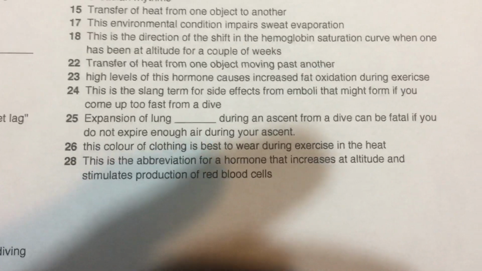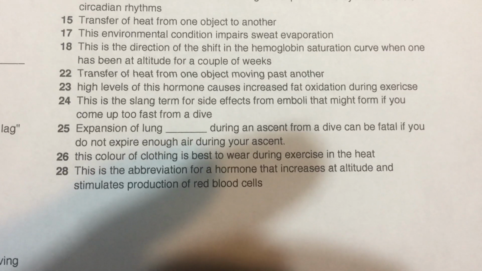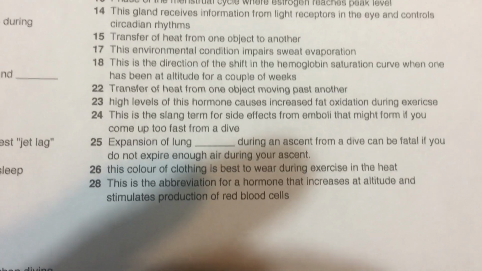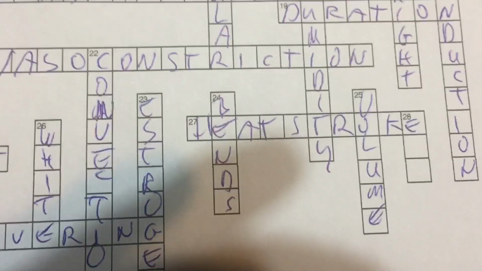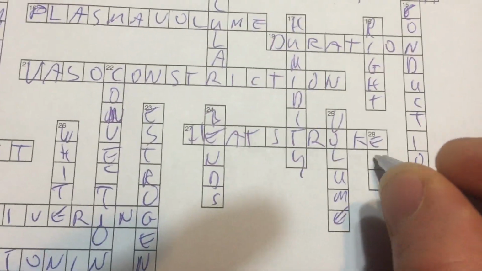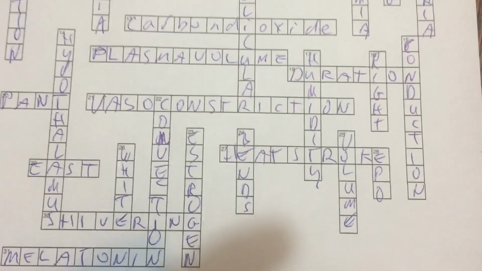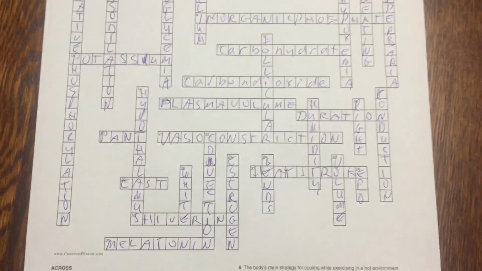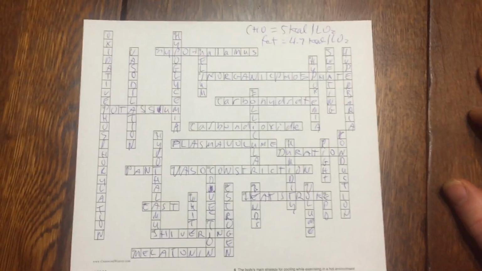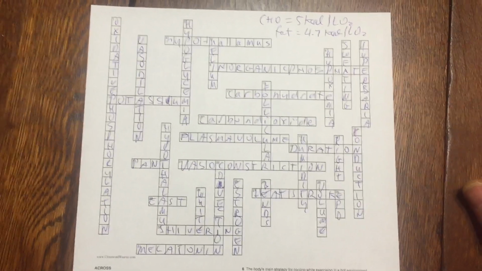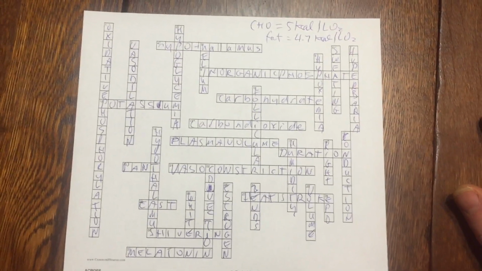28 down, this is the abbreviation for a hormone that increases at altitude and stimulates production of red blood cells. The answer here would be EPO, and that stands for erythropoietin, which increases at altitude and causes an increase in your red blood cell production. So that is your entire crossword answer for this review exercise.